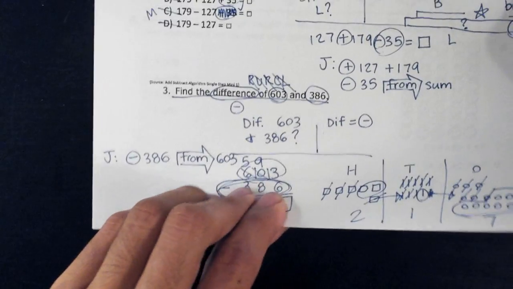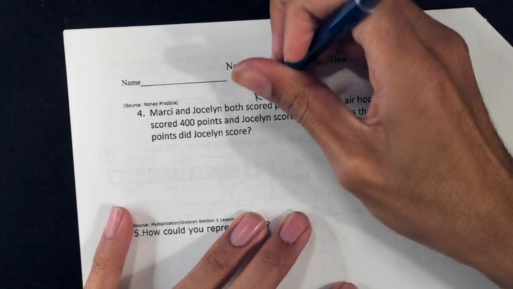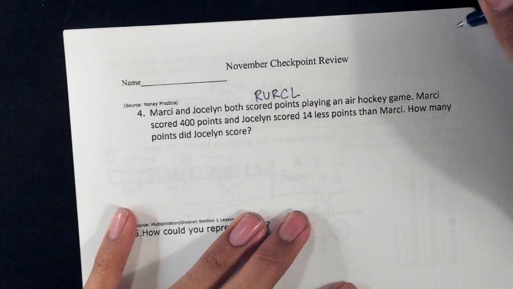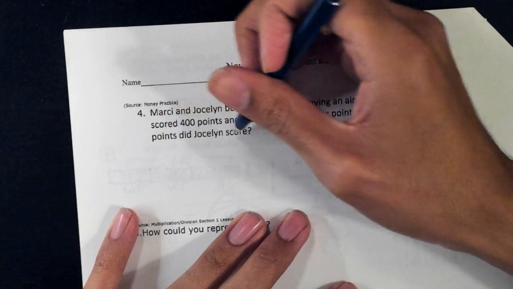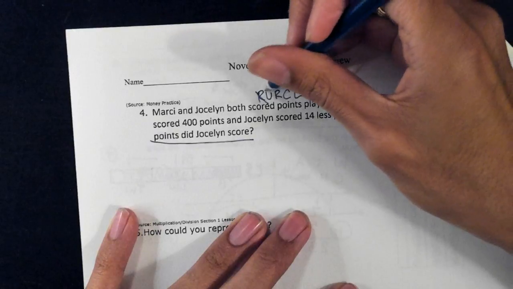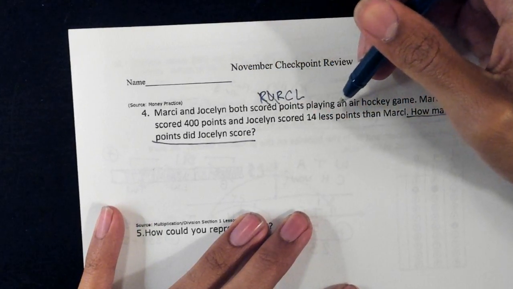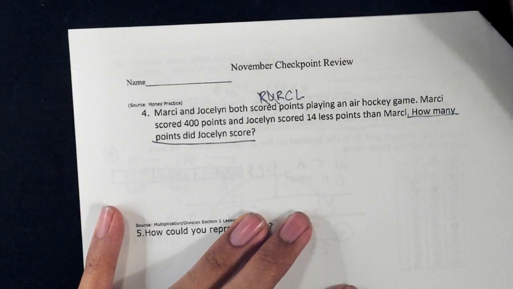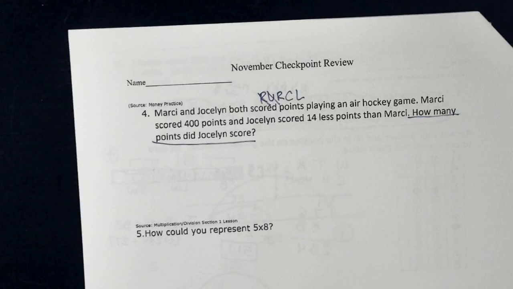Let's move on to number 6. Are you reading closely and looking? Read the question. How many points did Jocelyn score? Underline. Read the details. Marcy and Jocelyn both scored points playing an air hockey game. Marcy scored 400 points, and Jocelyn scored 14 less points than Marcy.